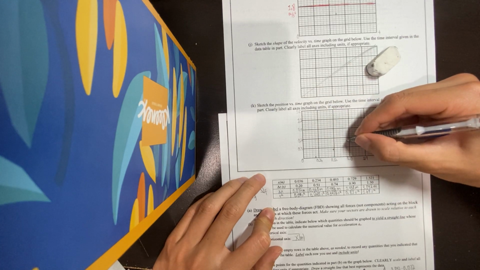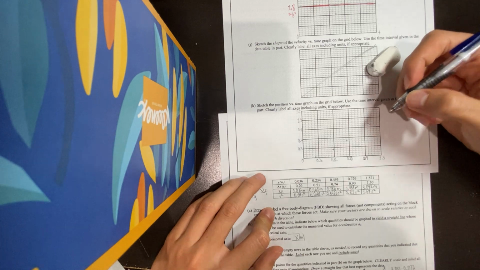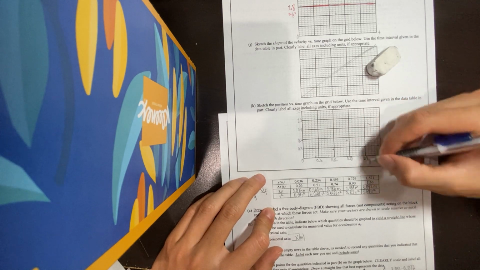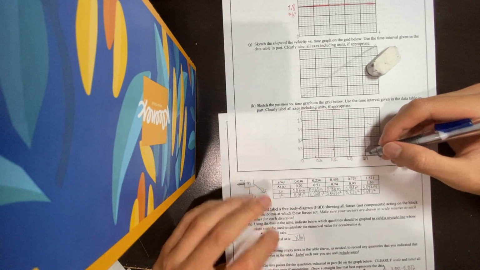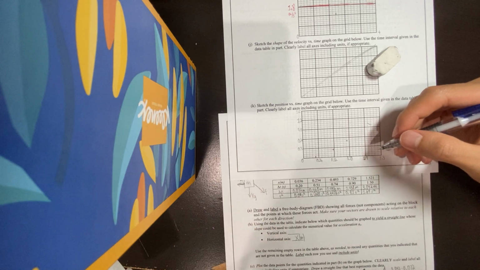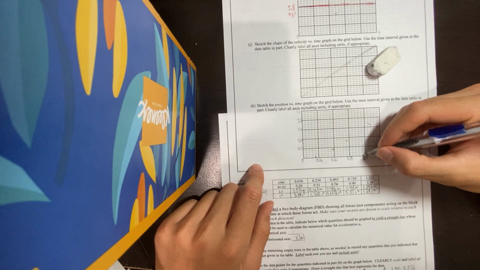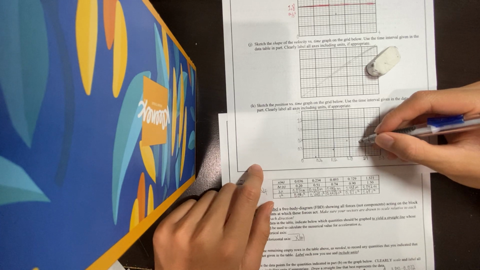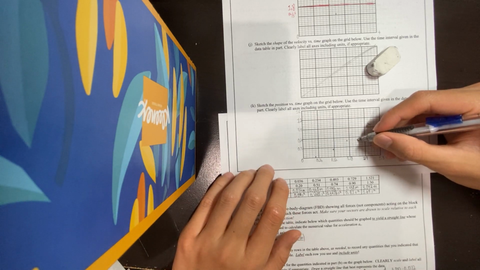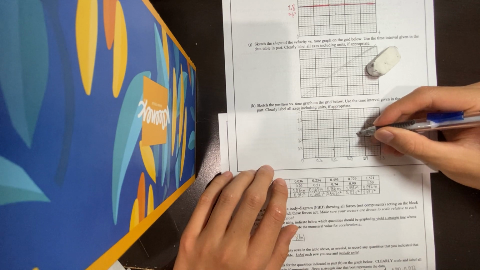Should be on here somewhere. Okay, then we're going to have 0.9. Here and then 0.7, so somewhere up here.